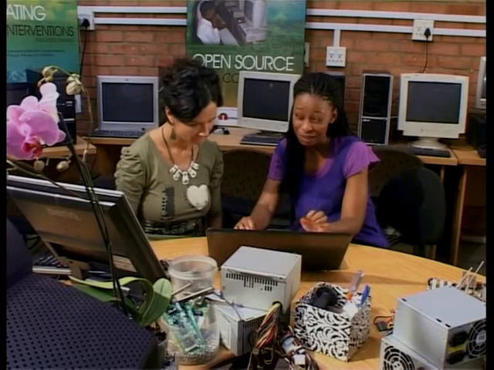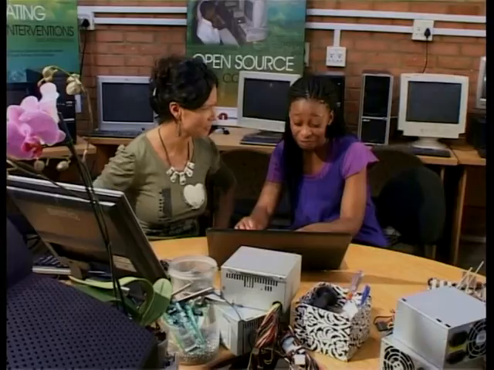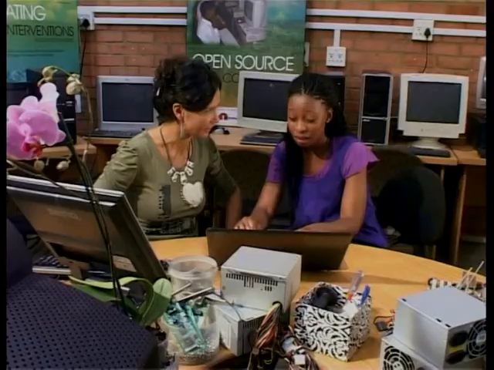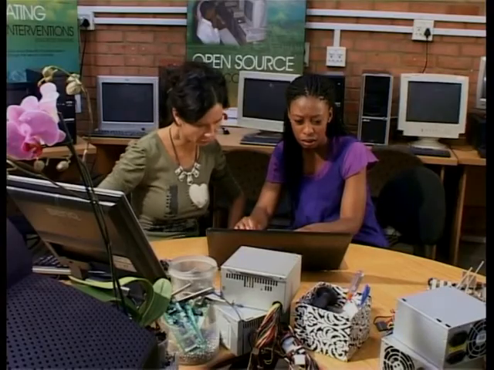Do you want the good news or the bad news first? Give me the good news. The good news is I can send an email. Bad news? And the bad news is I can't receive anything. Okay. Check your incoming mail, POP3 settings.